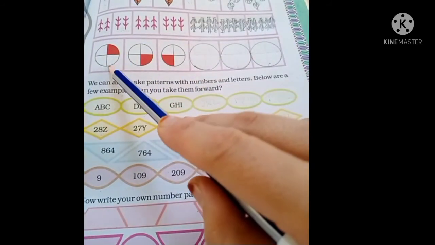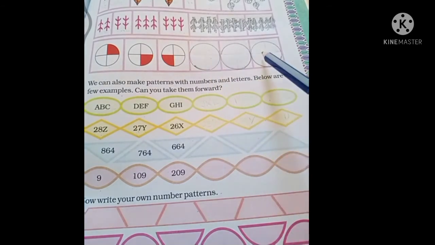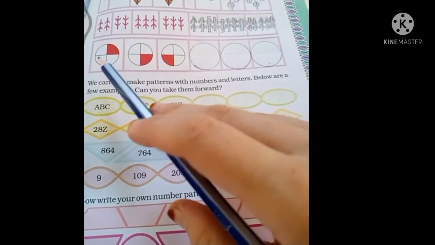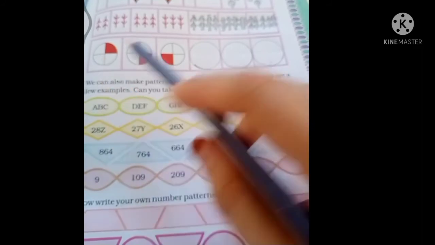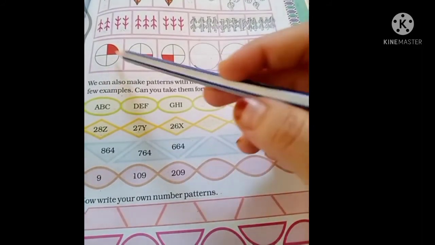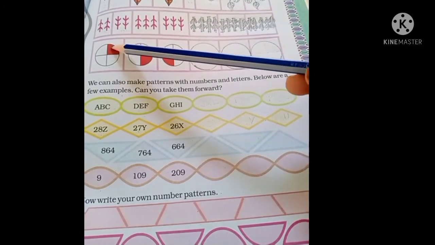Now students, let's see the pattern. The pattern is the same base, because we have to draw a circle, so I have shown you that by tracing a 1 rupees coin you can draw a circle. Now students, let's see the pattern, what else we have to do in the pattern. So students, here this circle is divided into 4 fraction parts. Can you see 4 fractions everywhere?